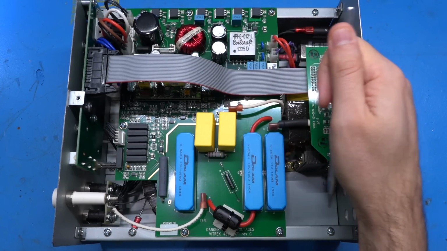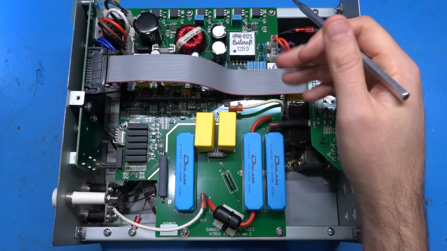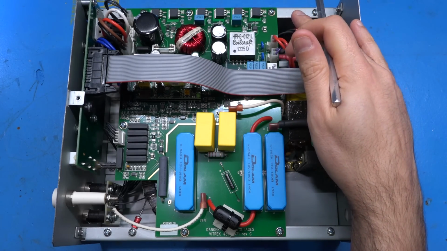By the way, this is obviously not plugged in anywhere. I'm using a metal pick to point at everything. It would be dangerous even if this were not a 5,000 volt power supply.